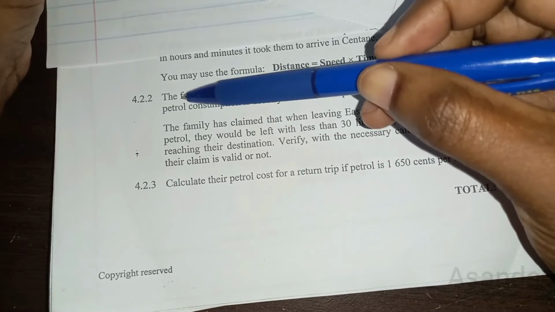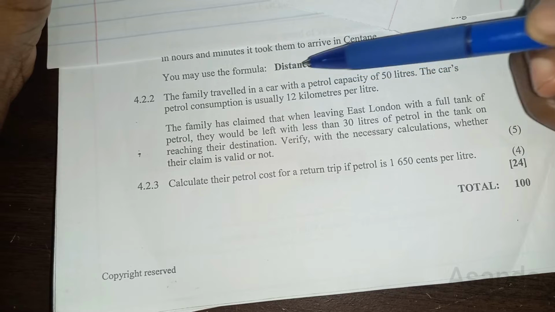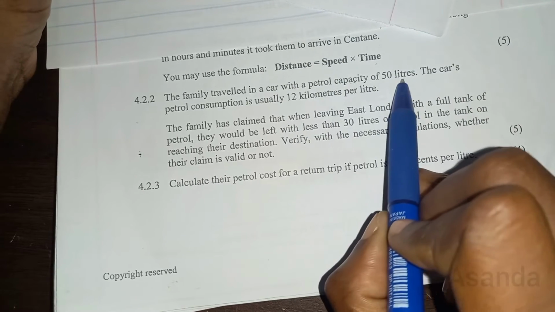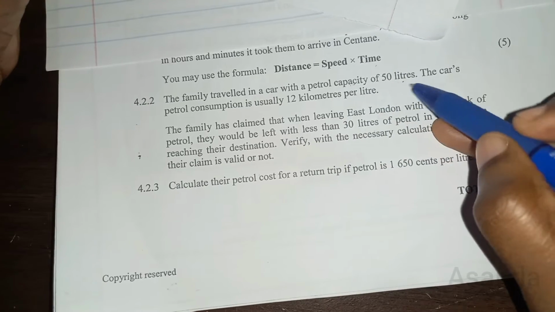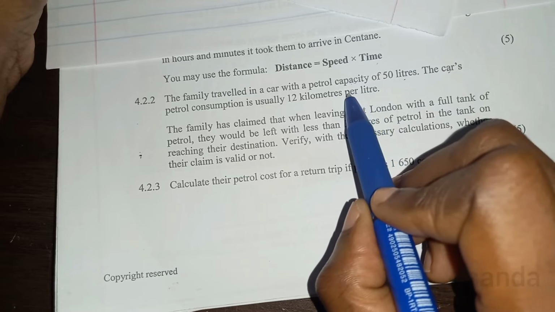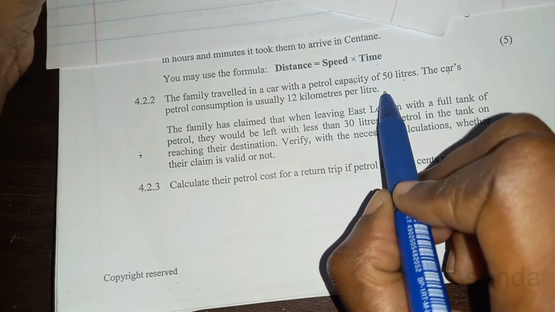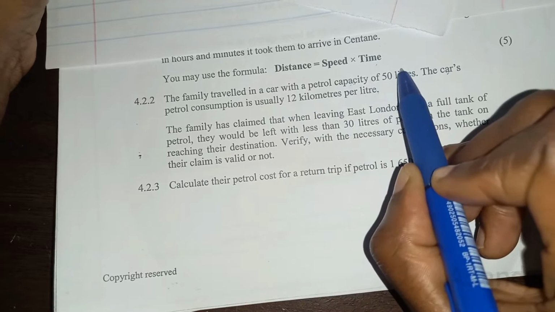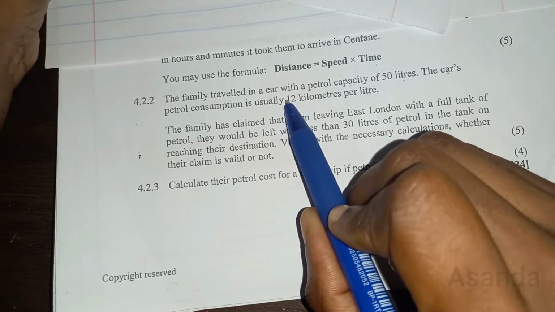Okay, let's go over that again. The family traveled in a car with a petrol capacity of 50 liters, so the tank is capable of taking 50 liters. And the car's petrol consumption is usually 12 kilometers per liter. So if you have 1 liter, you travel 12. So if you have 50, you travel 12 times 50, right?